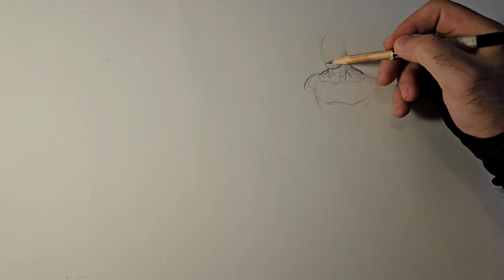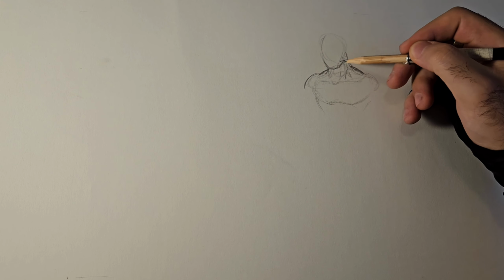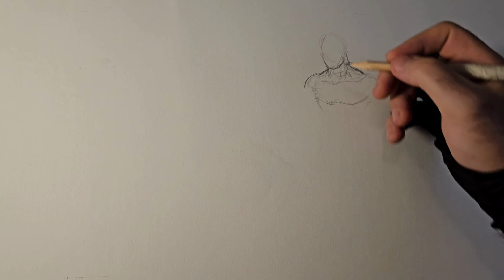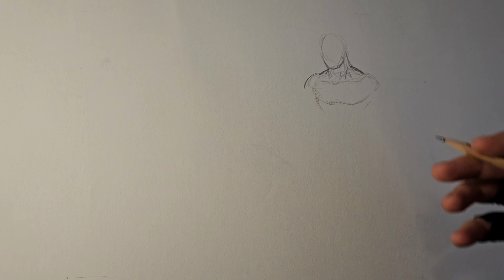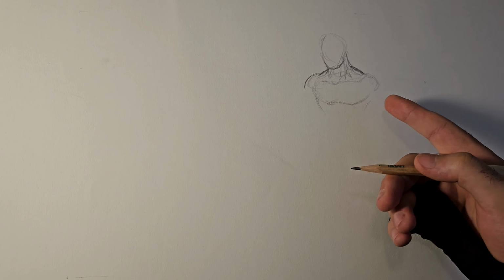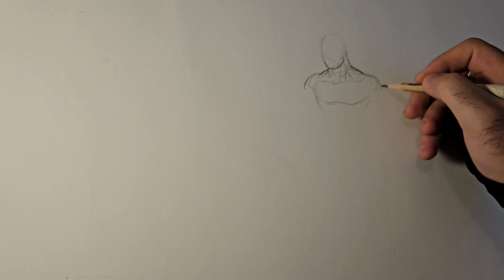Even if I give him a small chin and a rounder face, because women usually do have a rounder face compared to most men, in terms of the smoothness of the bones, it still looks like a male figure because of the shoulders and the traps and the neck, right?